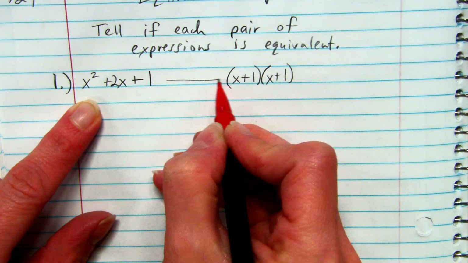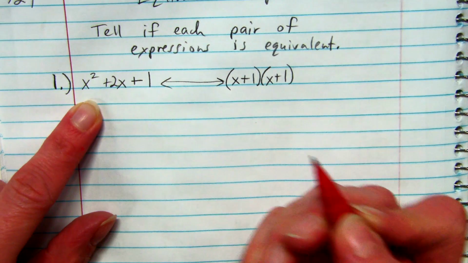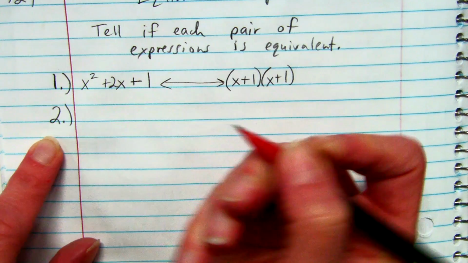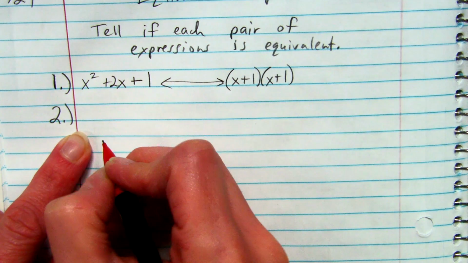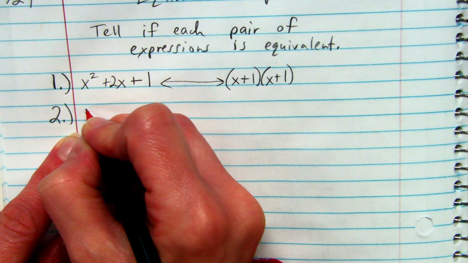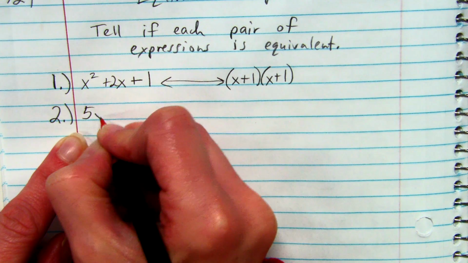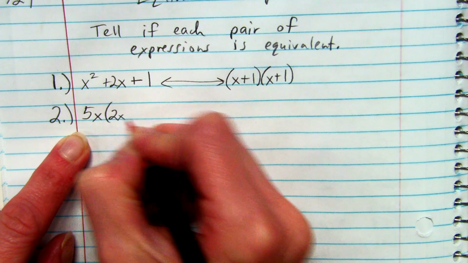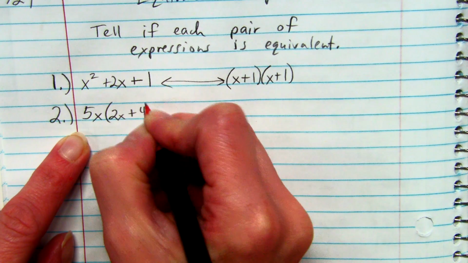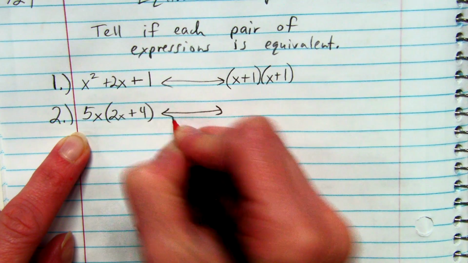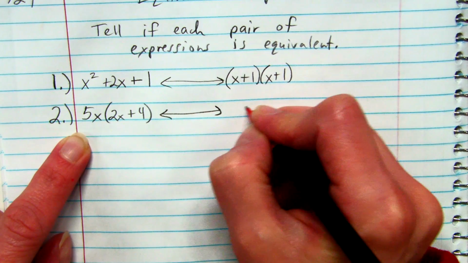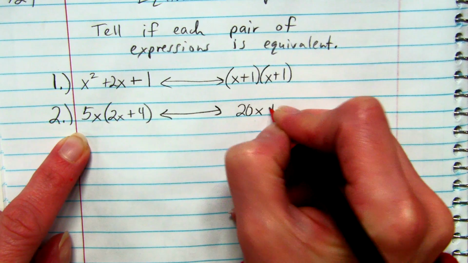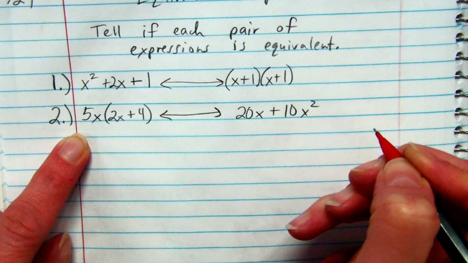So you're going to tell me if these two are equivalent. And then for number 2, let's say that I have 5x times 2x plus 4. And you're going to tell me if that is equivalent to 20x plus 10x squared.